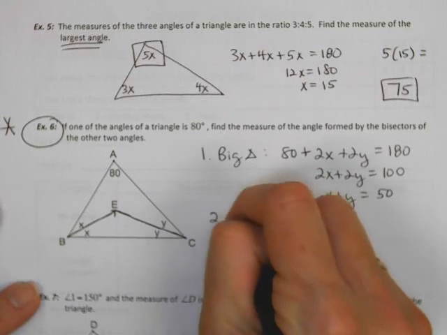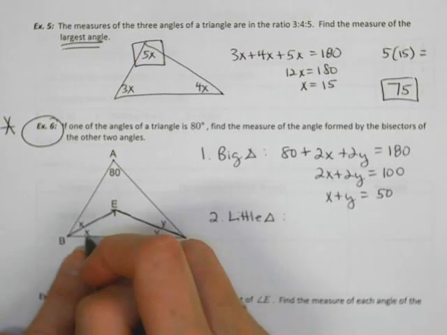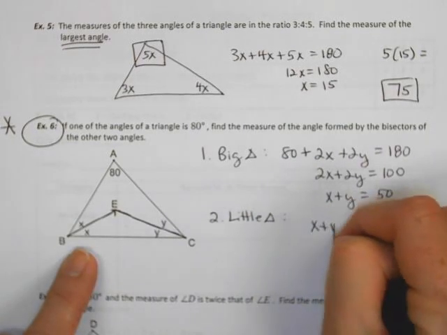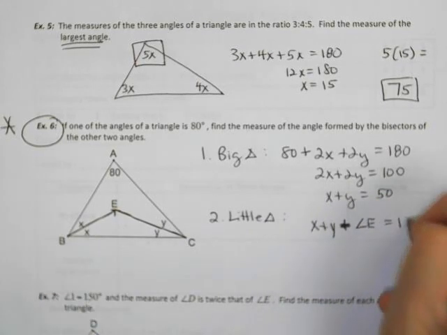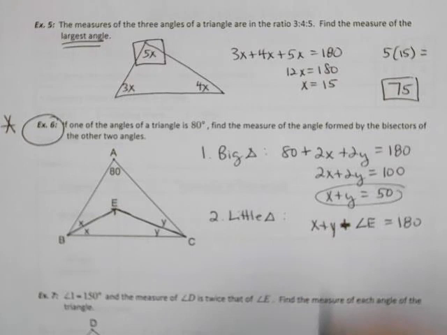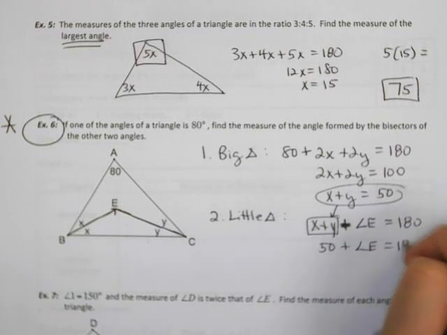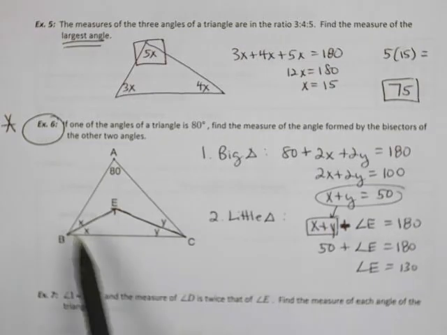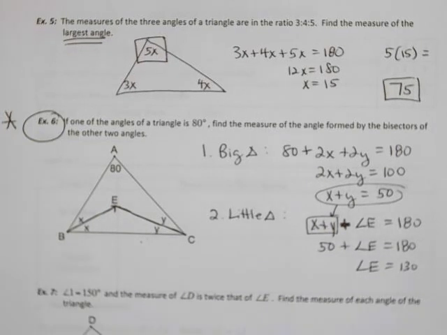But now I know I have 2 variables, so I need another equation. So now I'm going to ask you to look at the little triangle, right? And in the little triangle, I would have this x plus this y, plus this angle E. All those 3 should add up to 180. Now look what you have above. I have x plus y is 50. Can't I use that to substitute in right here? So x plus y is 50 plus angle E is 180, which means angle E is 130. So I can't tell you specifically what x and y are going to be, but because I use this sum in the next equation, I'm set.